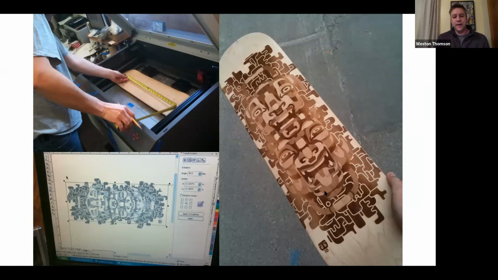So this is kind of a more in-depth slide showing the use of a laser cutter / engraver, and we're actually putting a design onto a skateboard here. And you can see the design I made in the lower left-hand side that I made in Illustrator, using the same motif, the totem motif that I was working with.